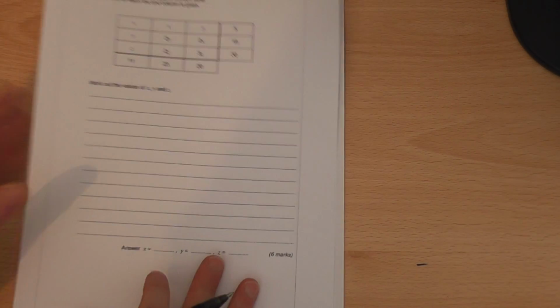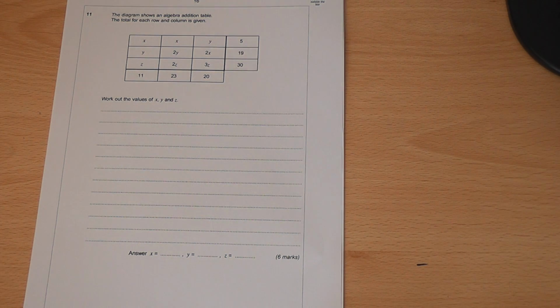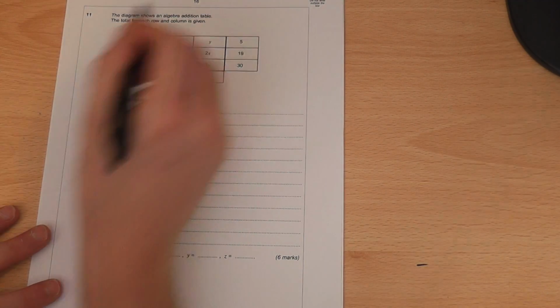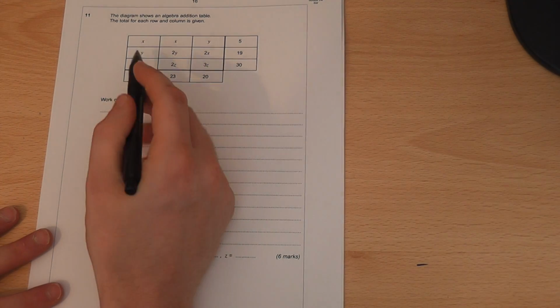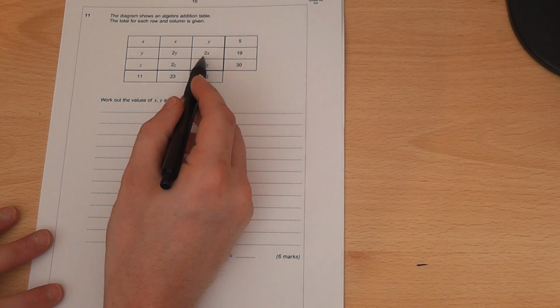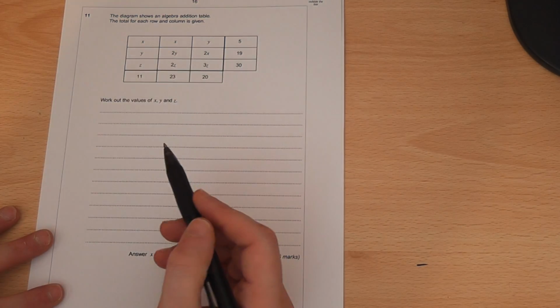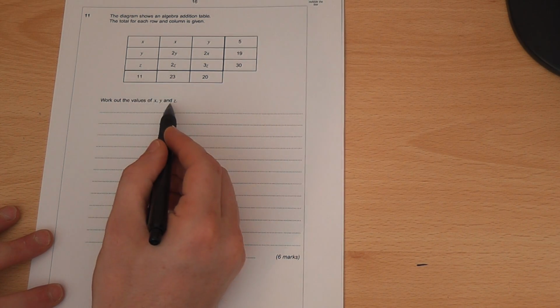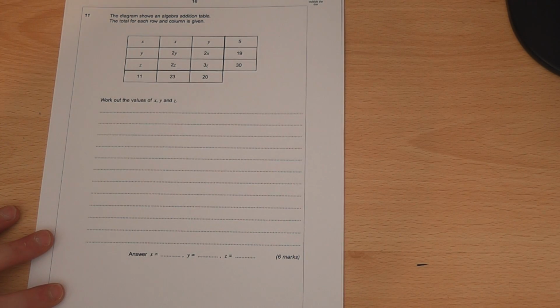Now, question 11 is a thinking question. We're given what's called an addition table, which tells us that x plus y is 5, y plus 2y plus 2x is 19, and so on and so forth. And there are 3 values which make this table work. And the question is, what are they?